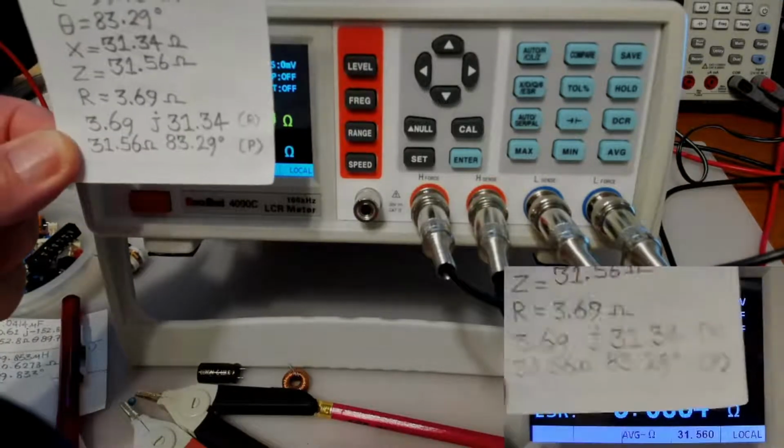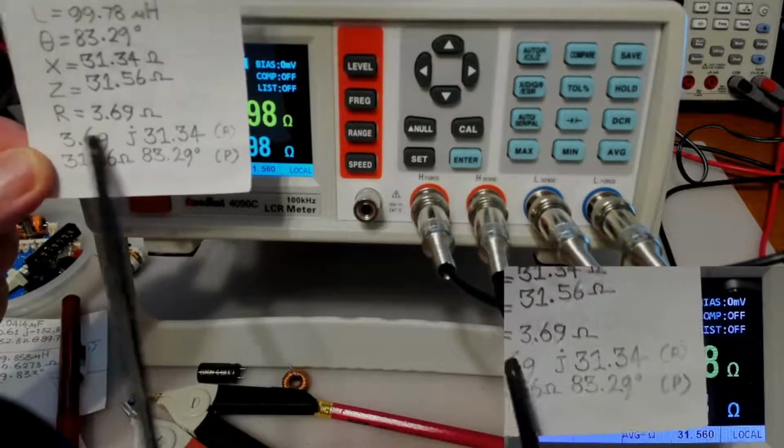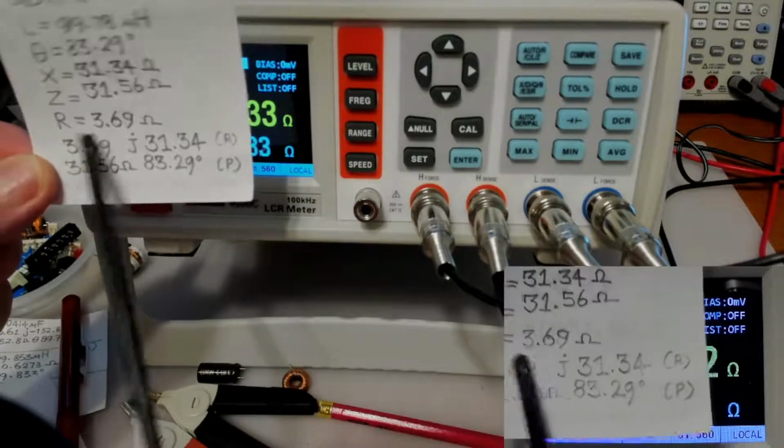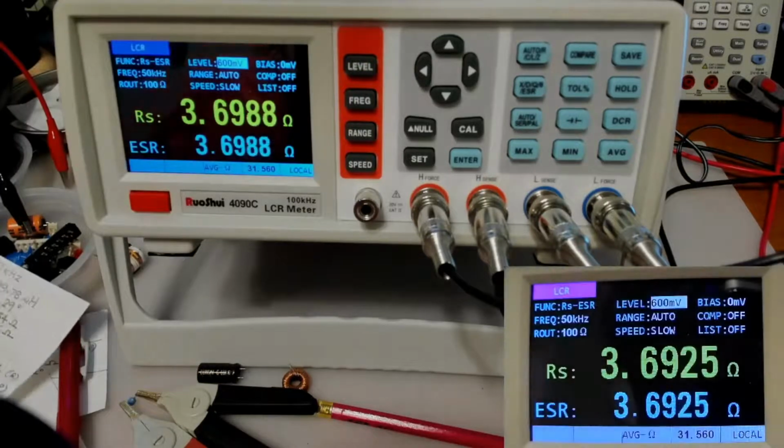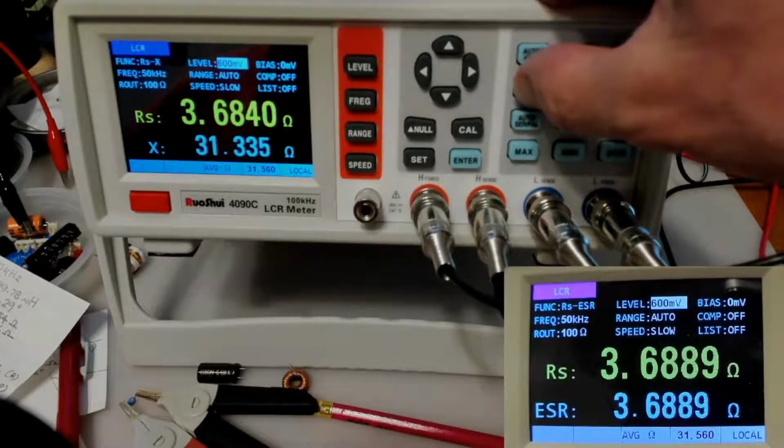See, 3.69, that is also the ESR value of any component, including electrolytic capacitors. You don't really hear much of it being mentioned other than for electrolytics.